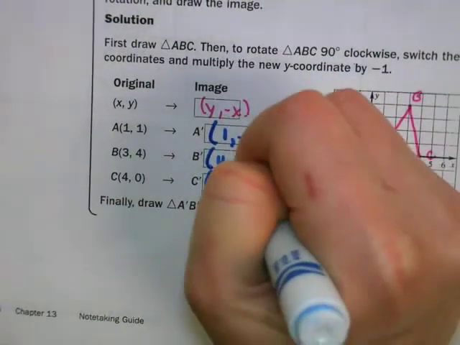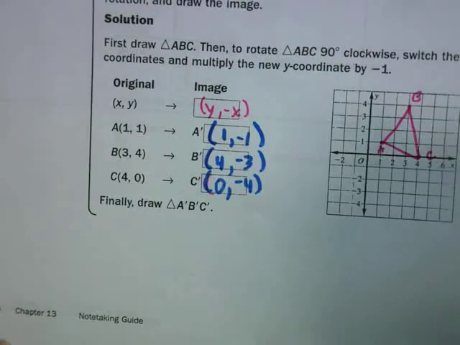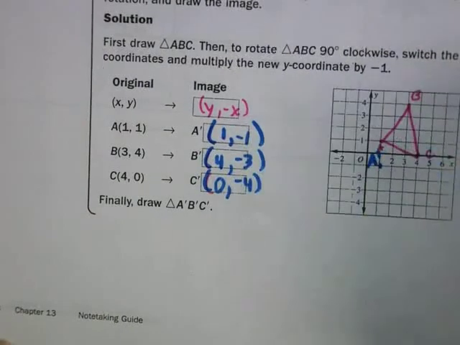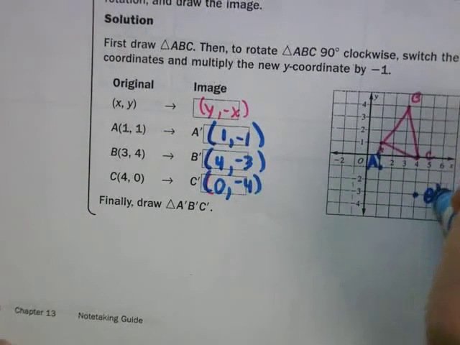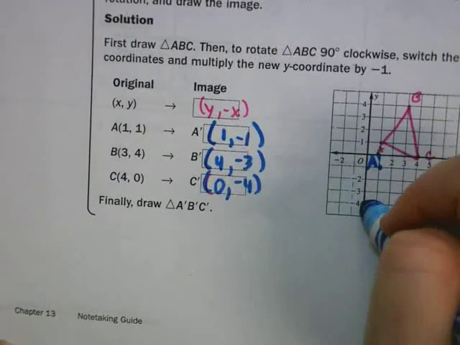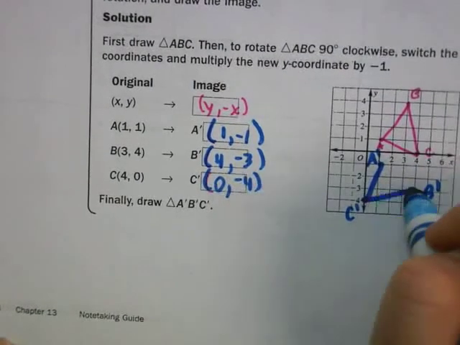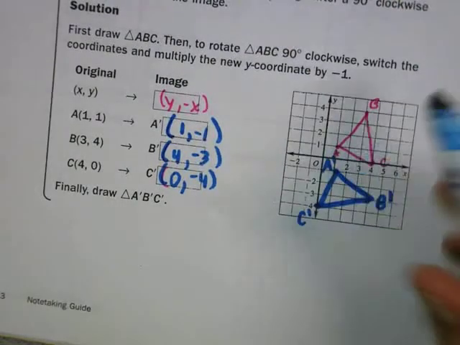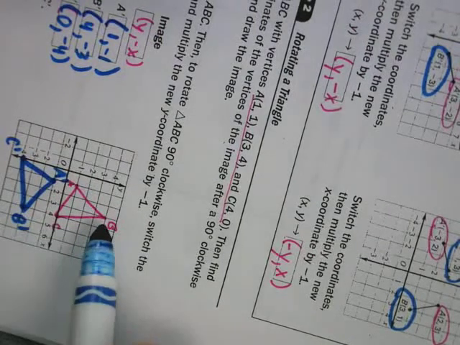All right, so now we're going to draw that one. So this is 1, negative 1. Make sure you're labeling it A prime. 4, negative 3 is B prime. And 0, negative 4 is C prime. And then you can check it, okay? If I turn this guy 90 degrees, it's going to have the A on top. The C is going to be touching the y-axis, and the B will be way out there. And that's what happens when I drew it.